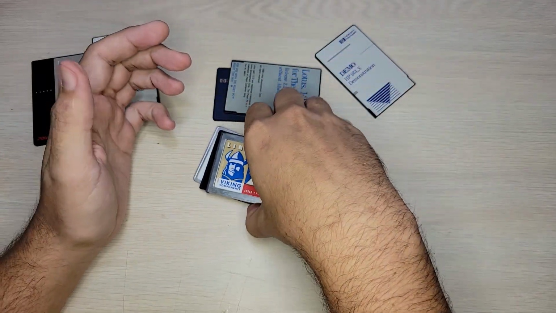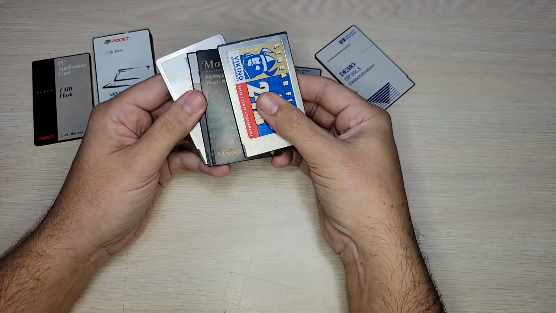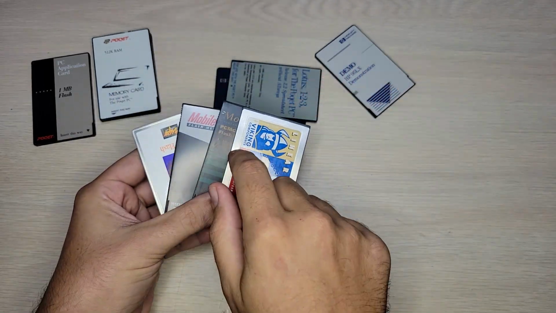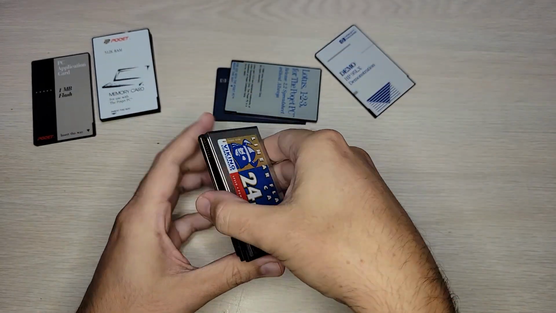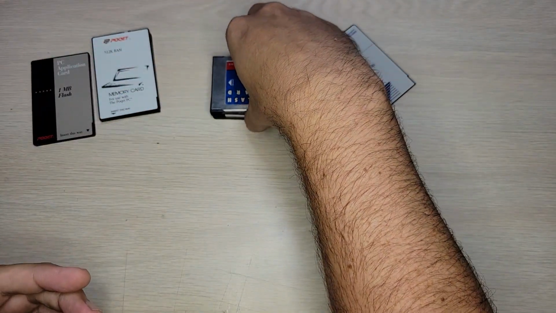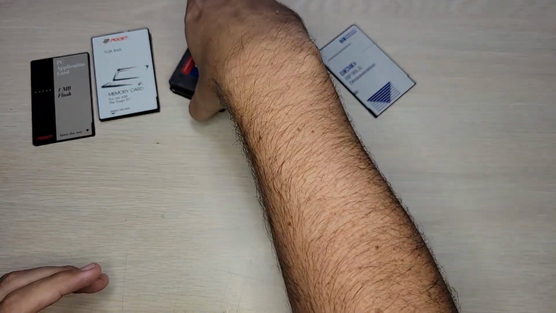And again, we've already taken a look at some of these linear flash cards, and hopefully I'll be doing a more in-depth video on these with the Pocket PC at some point in the future. It is, of course, why I have them all, is to do a lot of fun shenanigans with the Pocket PC.